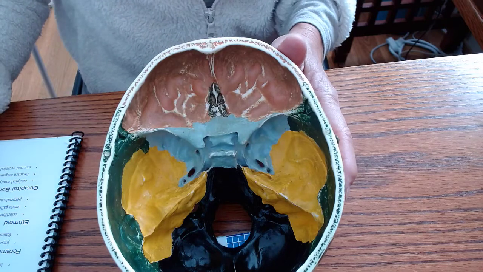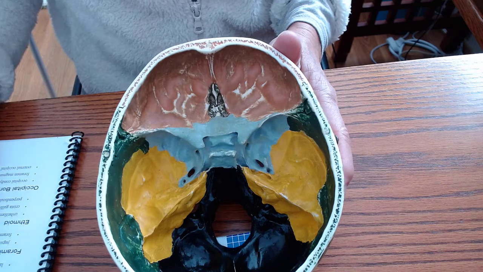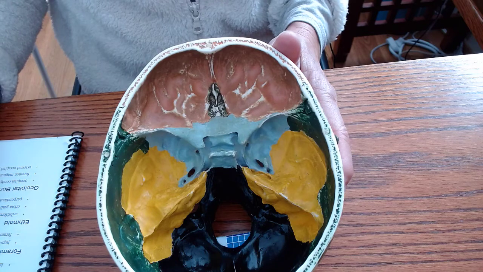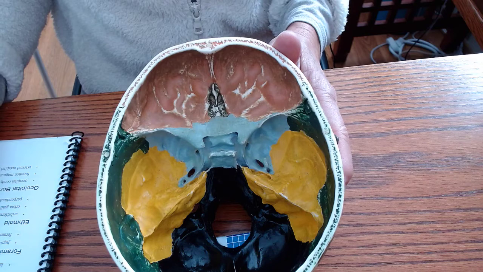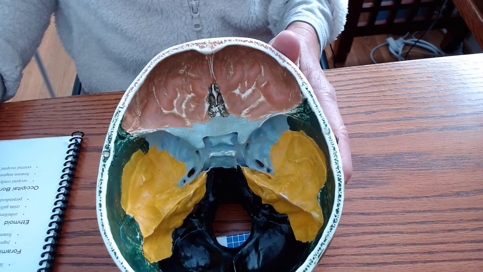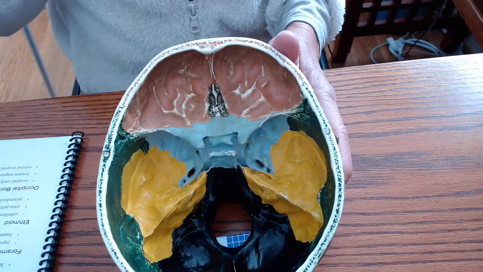So optic canal is old, and superior orbital fissure is soft, SOF. Old, soft. Rotundum is rotting. Ovale is oranges, and spinosum is stink. So the mnemonic is old, soft, rotting, oranges, stink. And that's the order of those five foramina that you find in the sphenoid.